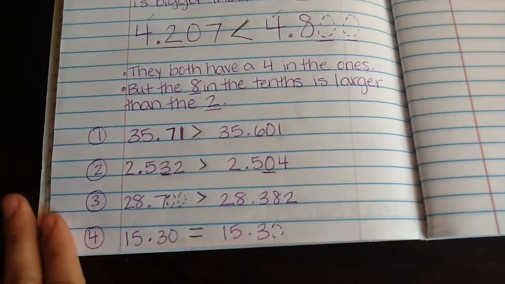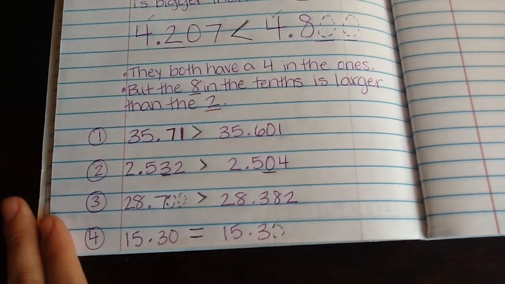So I hope you know a little bit more about comparing decimals now, and you're able to see which ones are larger and which ones are smaller.